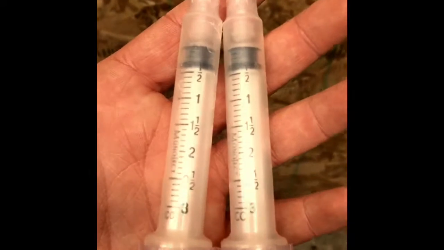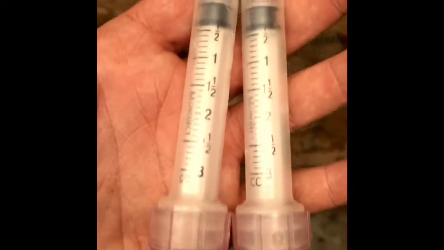Vaccinating your cattle. It's important to always have new syringes on hand. In this picture here we have 12 milliliter syringes. It's important to always have new ones so you don't have to sanitize each syringe after use, and they're biodegradable and able to be thrown away.